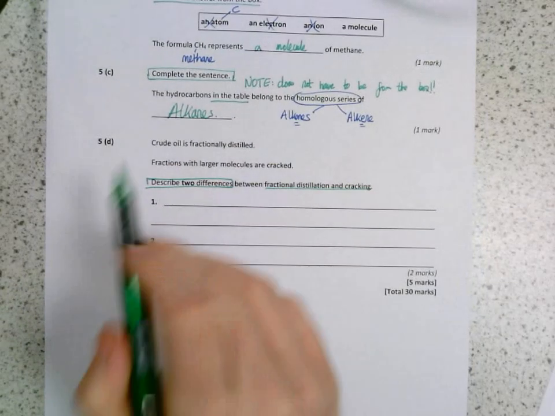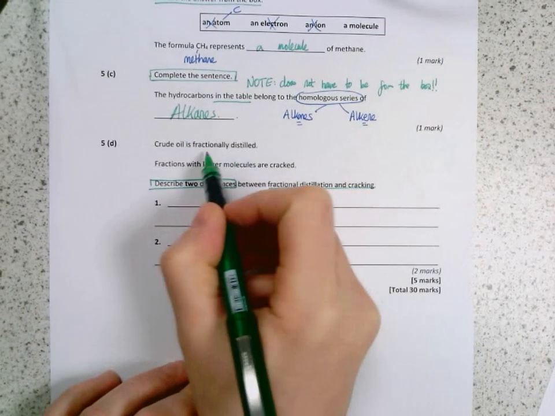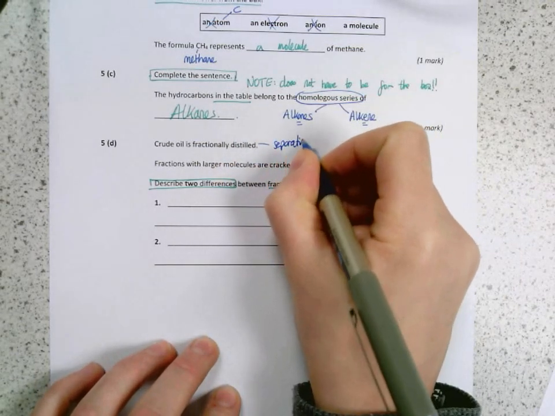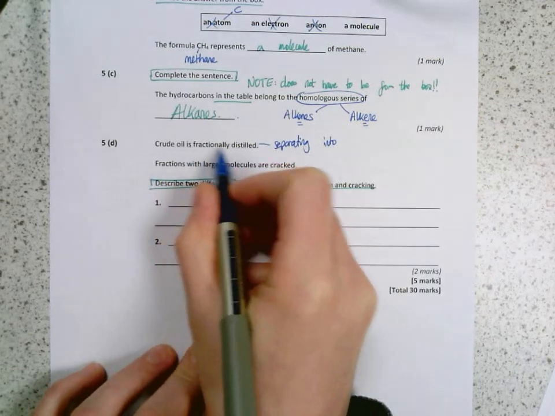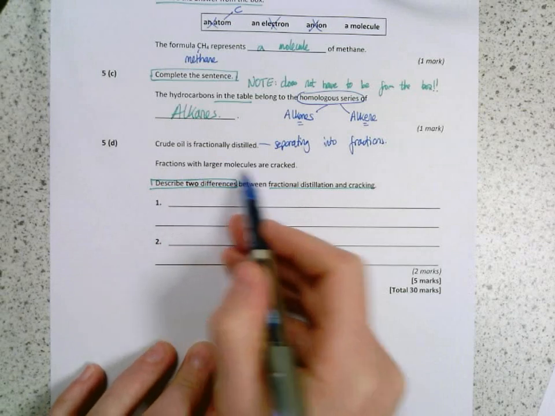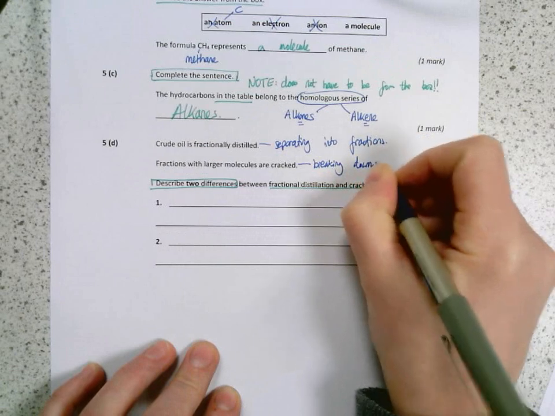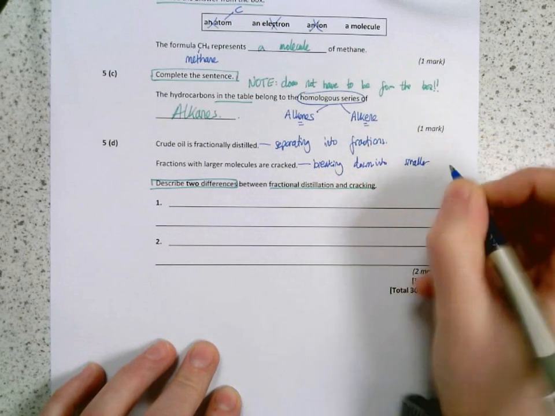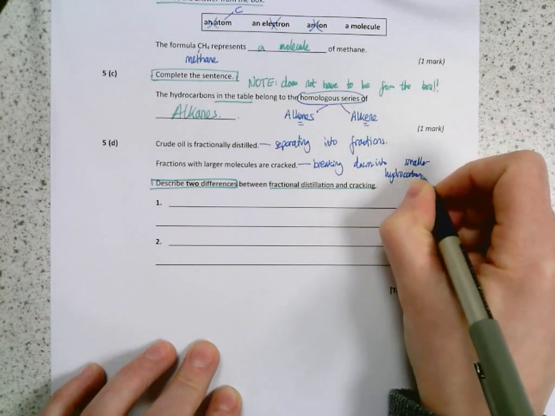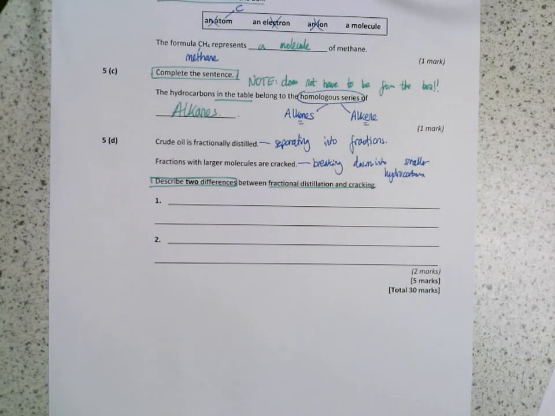Final question. Nearly there. Crude oil is fractionally distilled. Fractions with larger molecules are cracked. So we know what fractional distillation is. That's the separation into fractions. Fractions with larger molecules are cracked. We know what cracking is. That's breaking down into smaller hydrocarbons. Good, so we know what they are. Now we have to use our brains a bit and describe two differences between them.